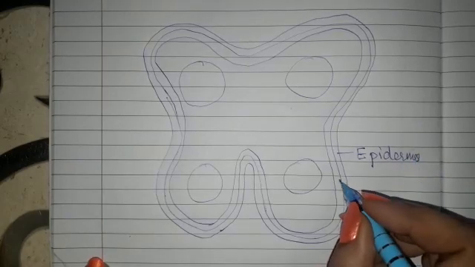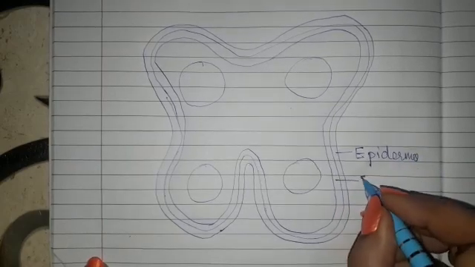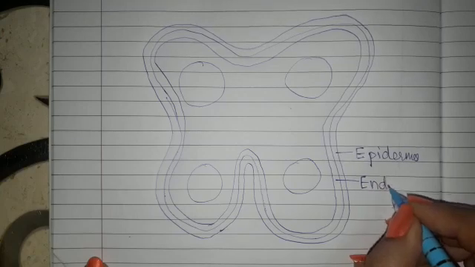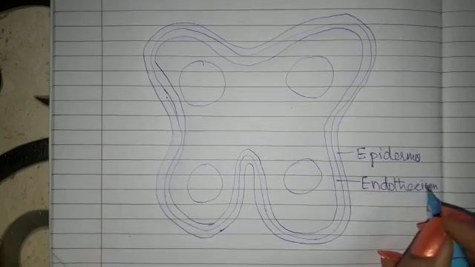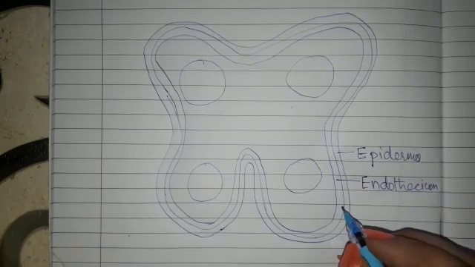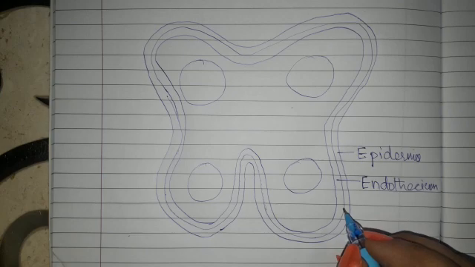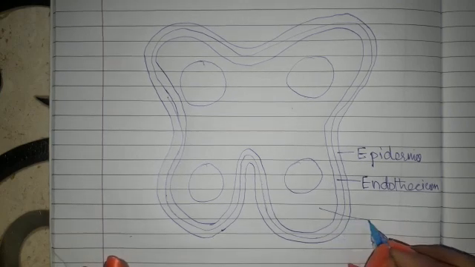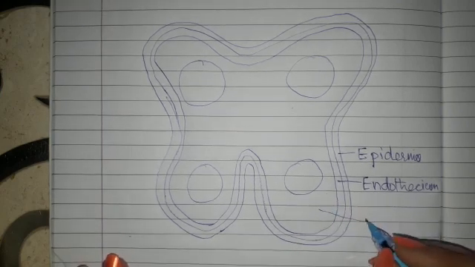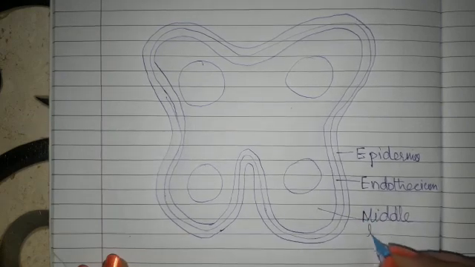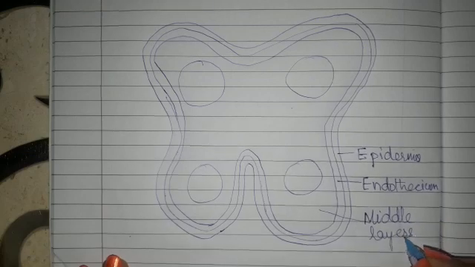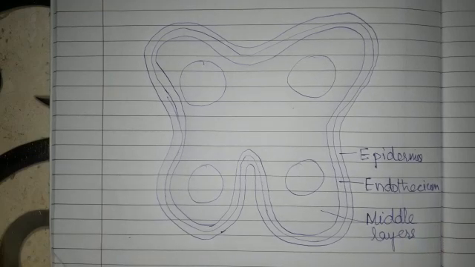The second layer is endothecium. Then we have 2 to 3 layers, that is the middle layers. The layers present here are called the middle layers.